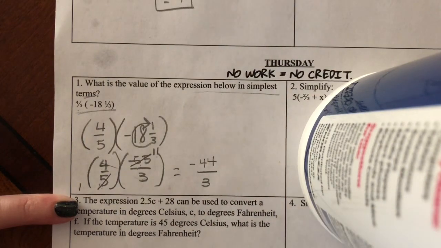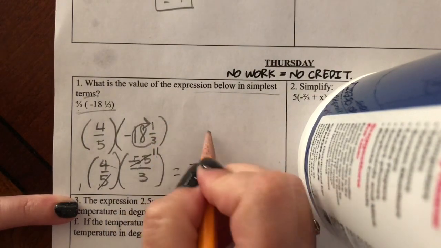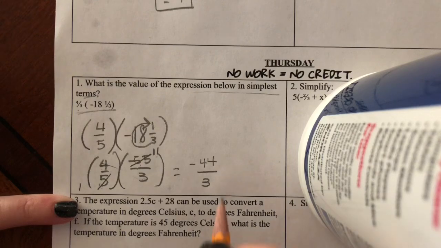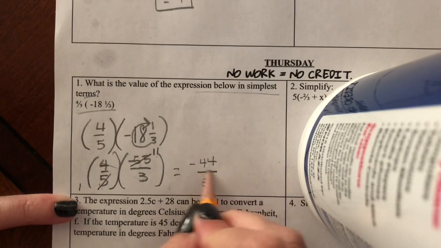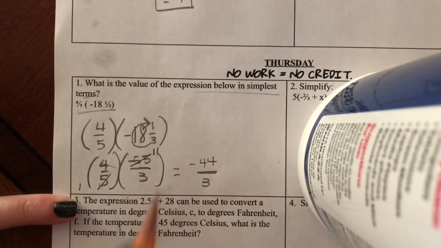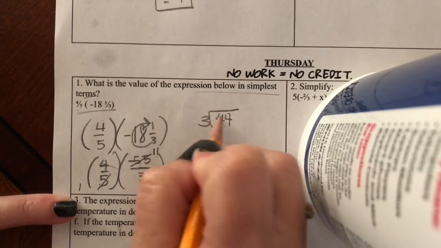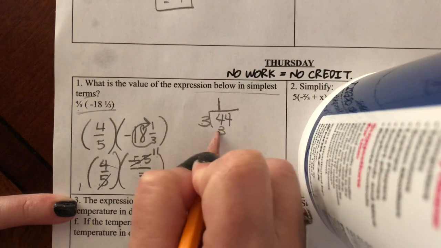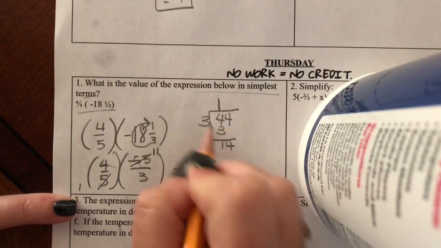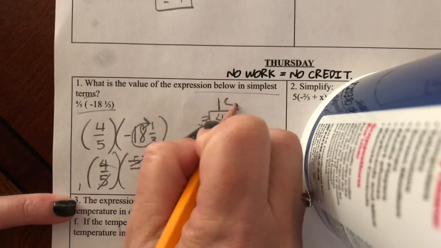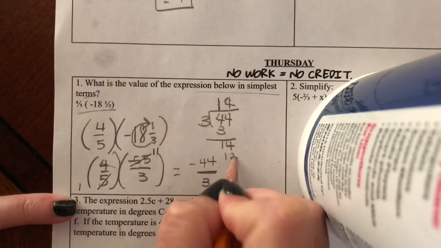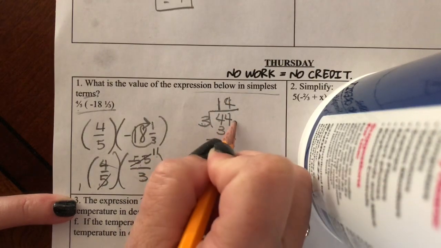Now, if I wanted to keep it like that, certainly fine. I'm going to put this in decimal form, though, just as a reminder. Whatever is on top is what's going to go inside the house. So I have 44 being divided by 3. 3 goes into 4 one time. I'm left with 14. 3 goes into 14 4 times. 4 times 3 is 12. And then that's going to leave me with a 2.